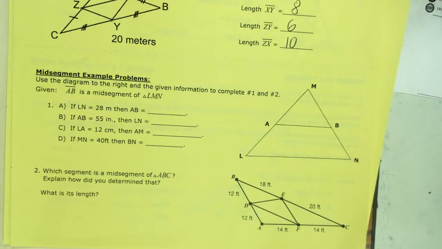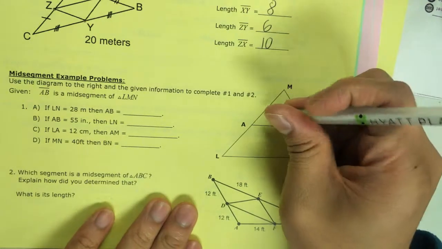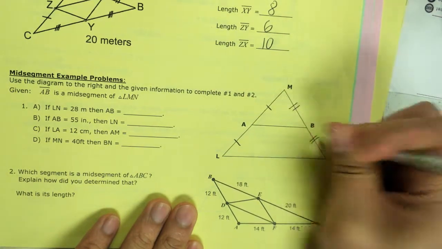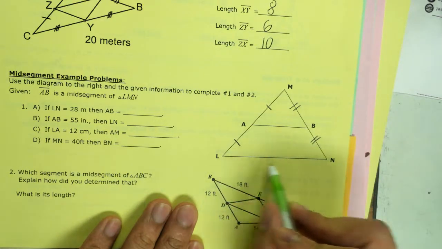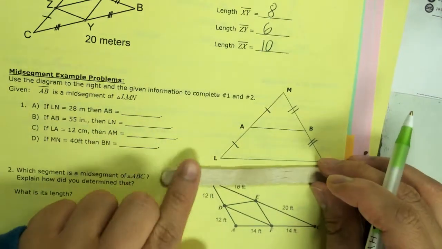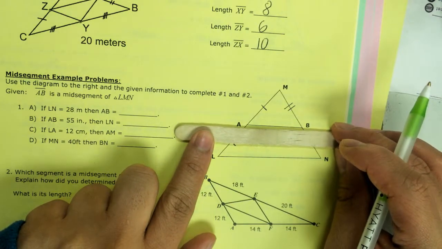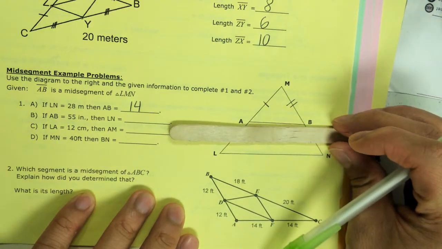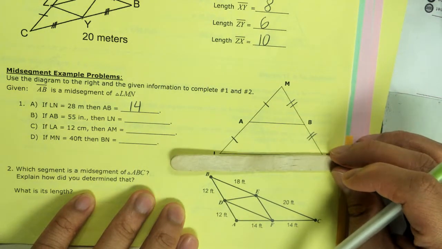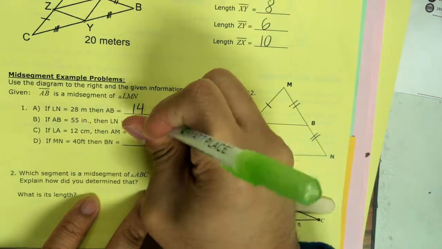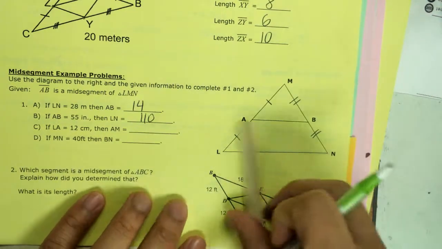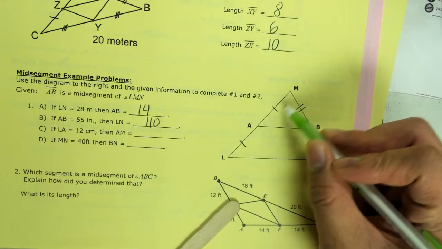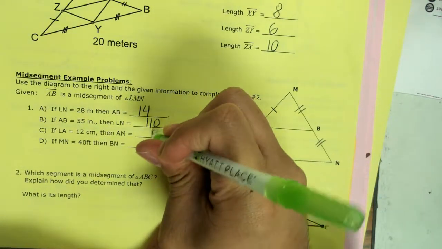Alright, in this diagram, AB is a mid-segment of the triangle. Because it's a mid-segment, these two sides are congruent. These two sides are congruent. So if LN, my bottom side, is 28, that means AB, the mid-segment, is half that, 14. Working backwards, if AB is 55, then LN is double 55, 110. Over here, if LA is 12, then AM, they're congruent, they're the same, it's also 12.